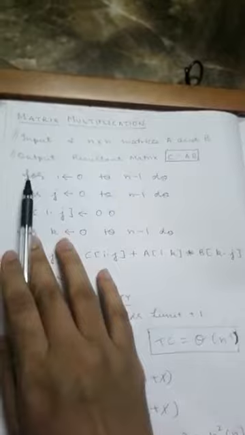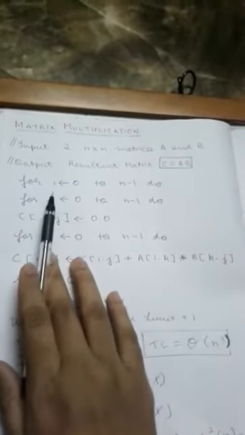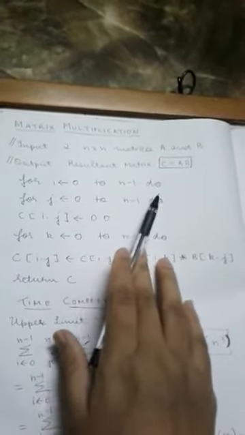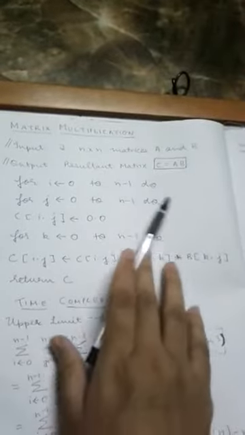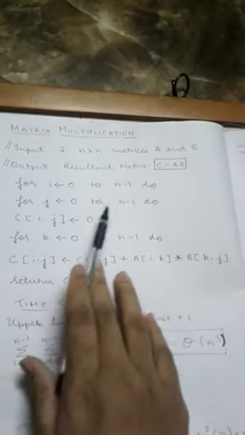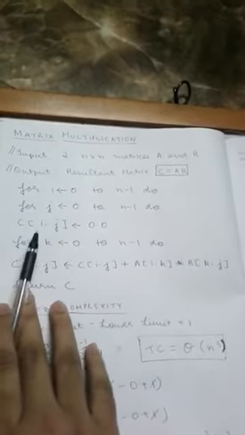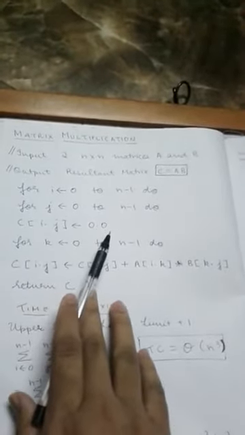Now the outermost for loop represents the number of rows where i varies from 0 to n minus 1. The inner for loop represents the number of columns with j varying from 0 to n minus 1. Now as long as these two conditions are satisfied, we have C[i][j] initialized to 0.0.